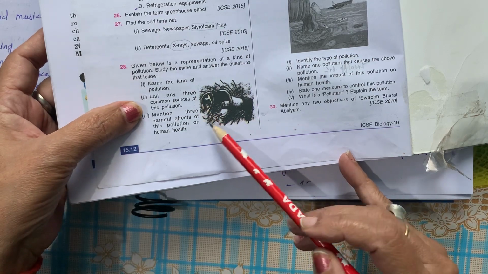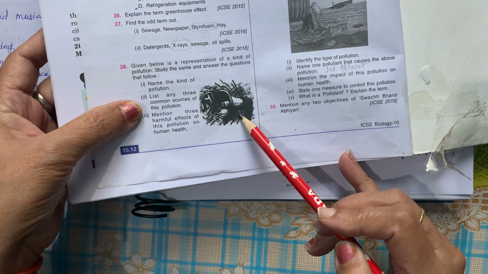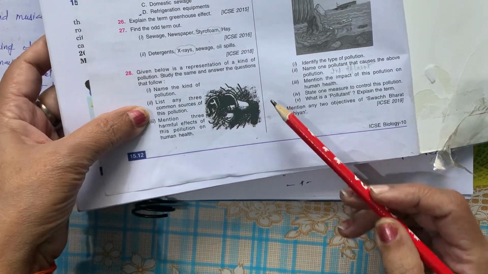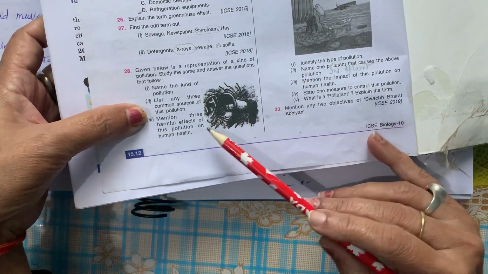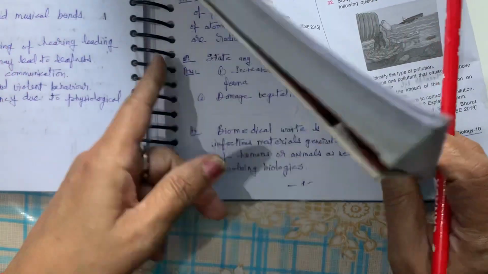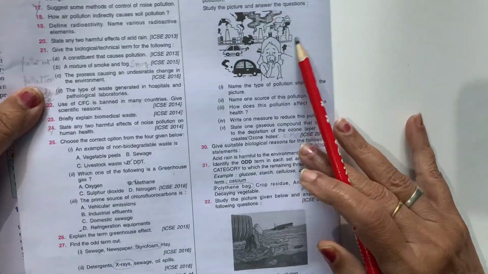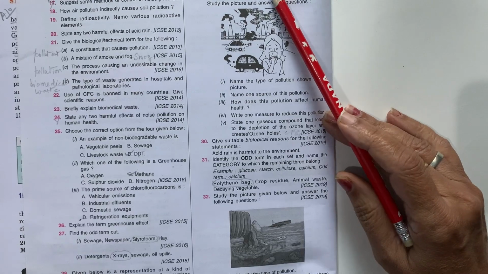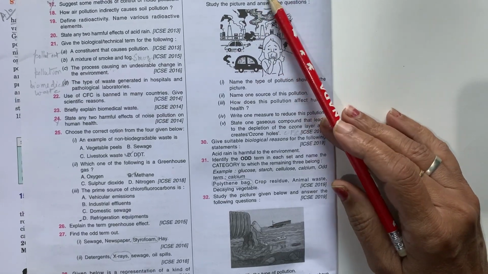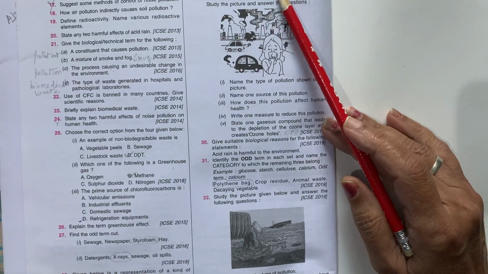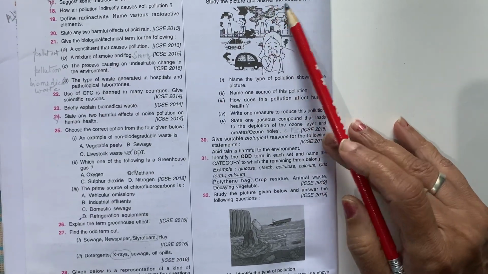Three common sources of noise pollution: automobiles, large sounds coming from the factories and the chimneys. Three harmful effects of sound pollution we have already discussed. The pollutant, any term which causes pollution, is known as a pollutant. Any two soil pollutants, such as the gases chlorofluorocarbons, which cause soil pollution.